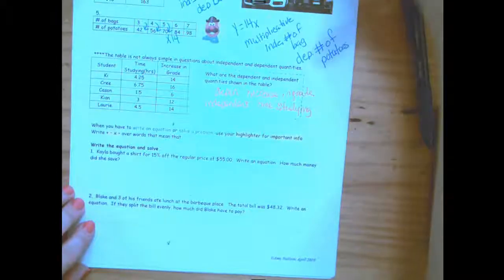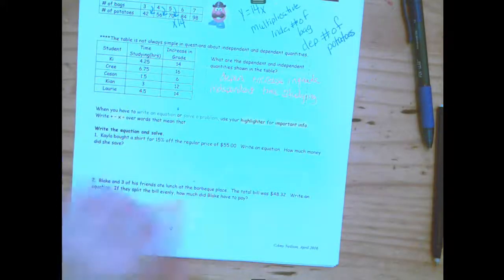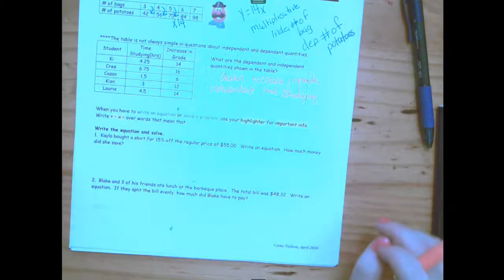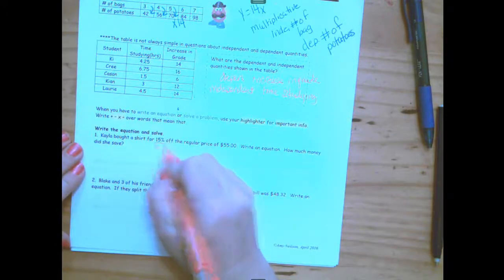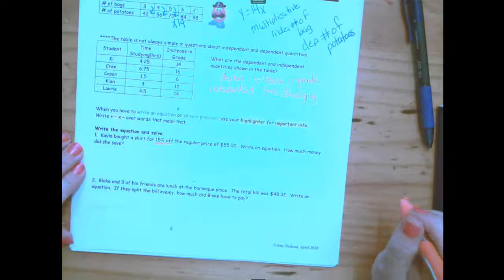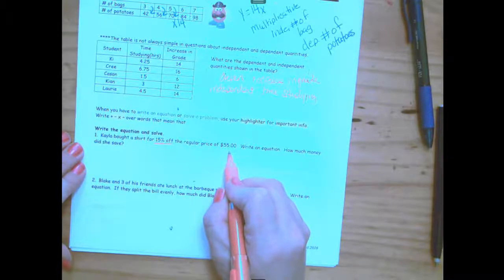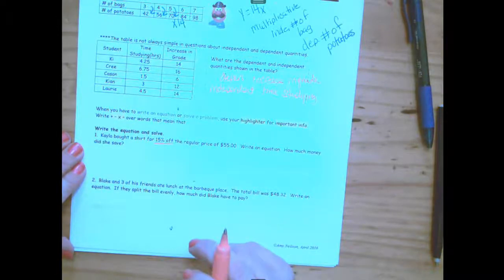Now, when you have to write an equation or solve a problem, use a highlighter for important information or circle it, document it somehow. Carla bought a shirt for 15% off of a regular price of $55. Write an equation. How much money did she save?